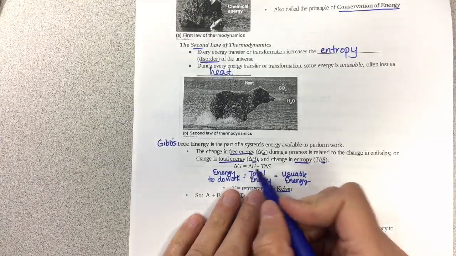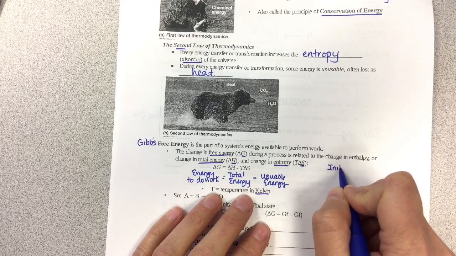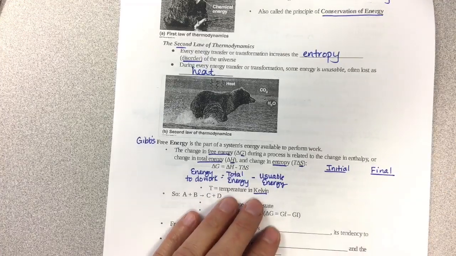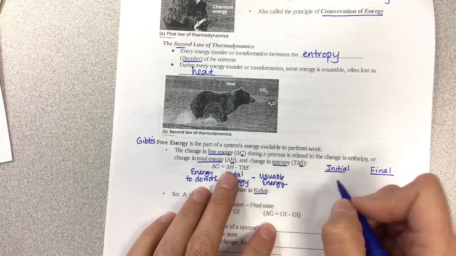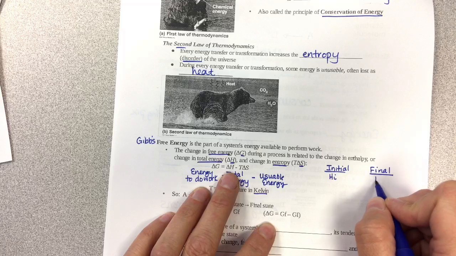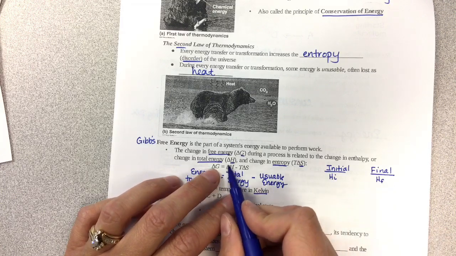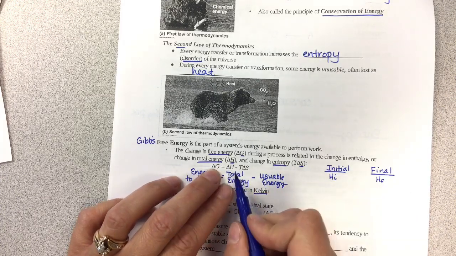So what does this delta mean here? It's a change, so we're going to look at the initial versus final state. How do they figure this out? Initially, how much energy do you have minus how much unusable energy. So you take the total energy to begin with, that's H initial, and then H final. To figure out delta G, we take the total energy, and change is always final minus initial. So final minus initial, and then you'd have a number here. And then minus T delta S.